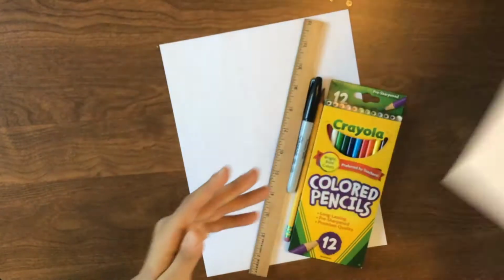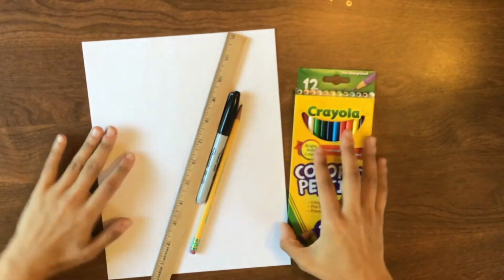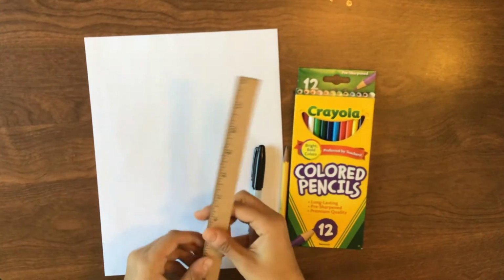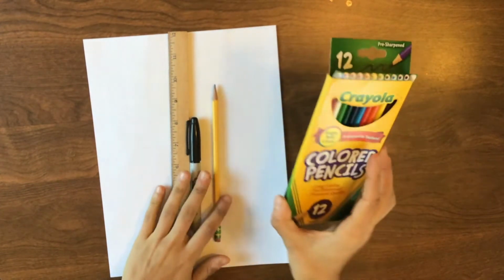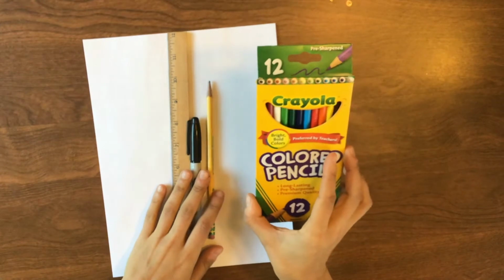So, what you're going to need for this lesson is a white piece of paper, a ruler, a Sharpie, a pencil, and colored pencils, which we will get to later in the lesson.